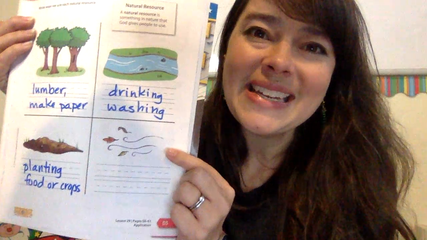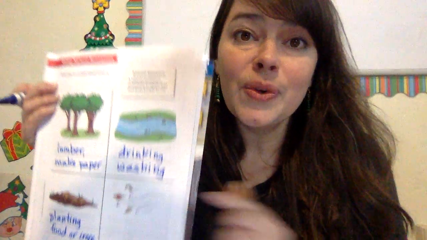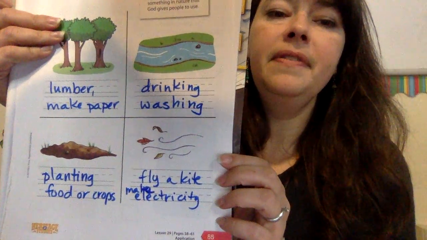This is a picture of wind, okay? So wind is a natural resource. We might use the wind just to do something for fun, like fly a kite or sail a boat, right? Or some people have figured out ways to use wind to make electricity. So you could write fly a kite, or you could write make electricity. That's a big word. It didn't quite fit. Okay, so those are some things about natural resources. And that's from your Heritage Studies book.